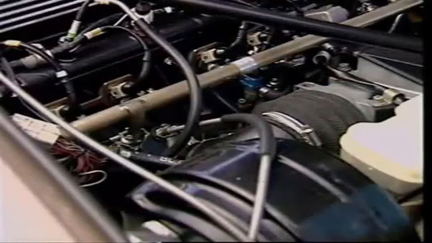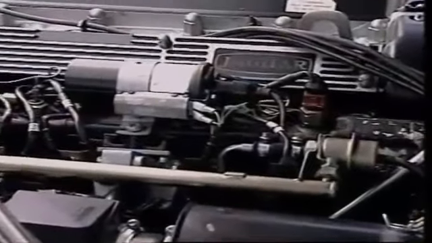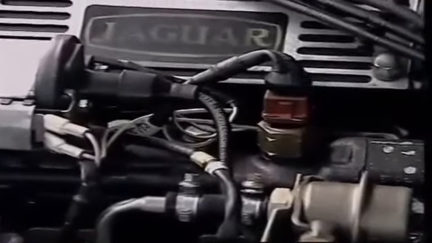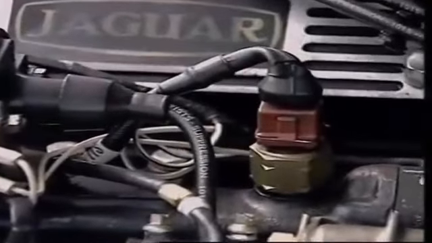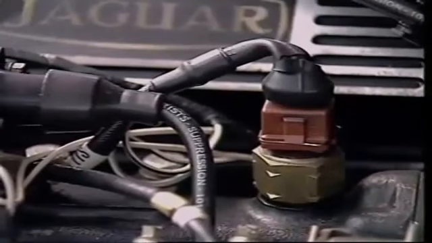It's supplied with fuel under pressure from the fuel rail and only operates when the engine is cranking. A switch called a thermo-time switch immersed in engine coolant completes the electrical circuit. It controls the operation according to engine temperature. This ensures the injector operates under cranking conditions only when the engine is actually cold.